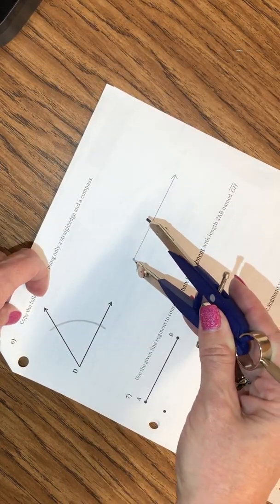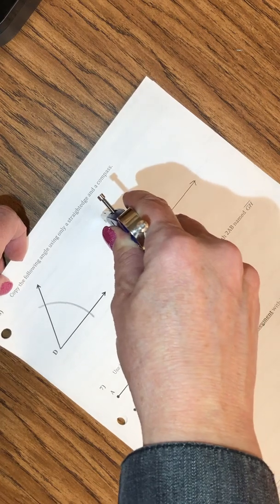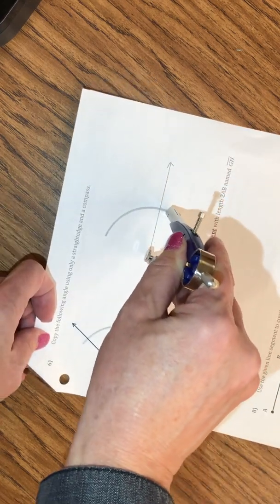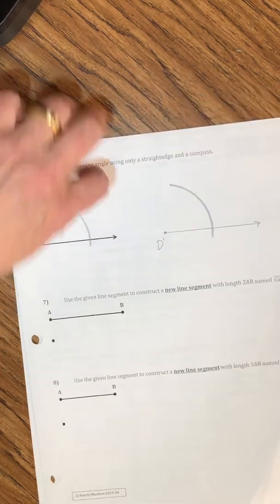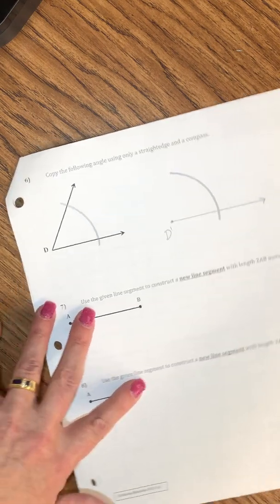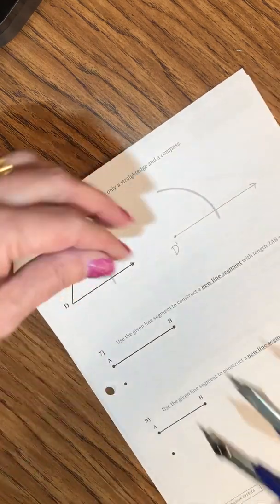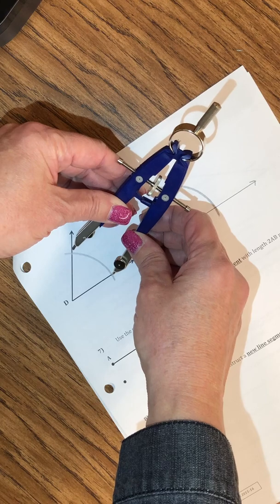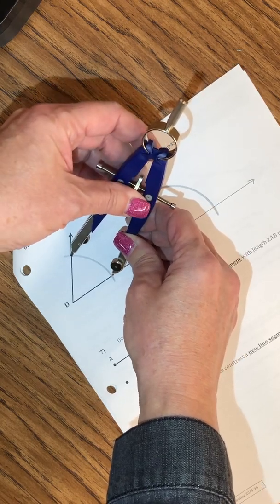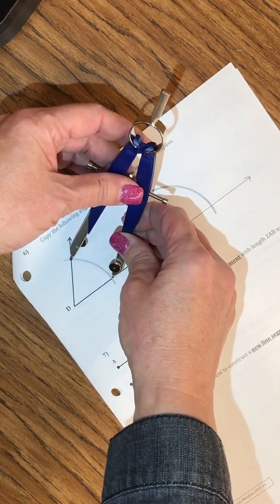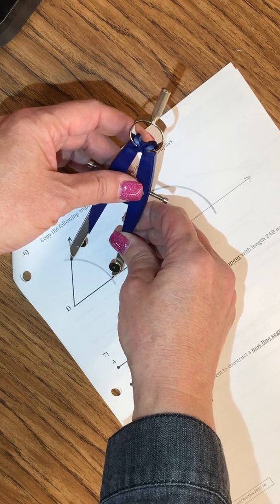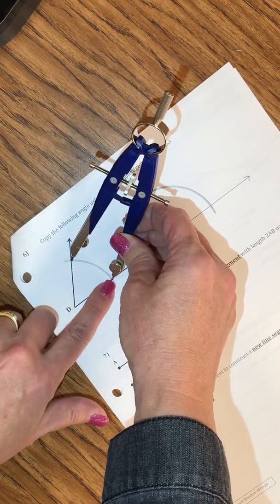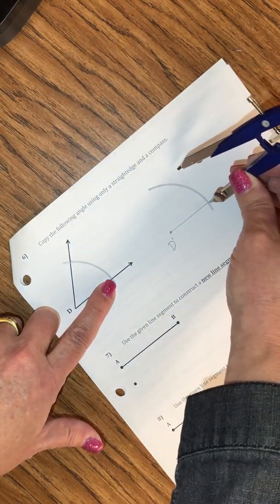Go ahead and do this one. Okay, now I want to measure the distance between those 2 points. Okay, I have that. I'm going to transfer this point over to this point.